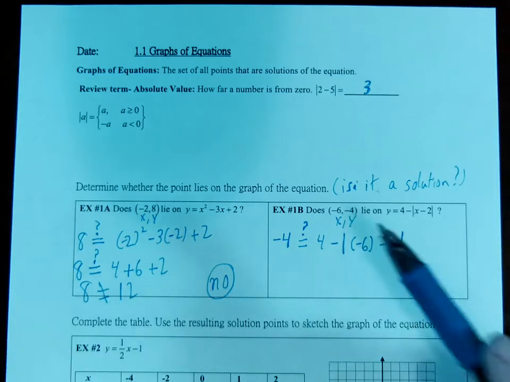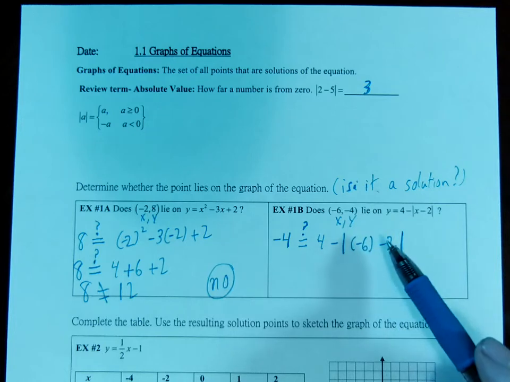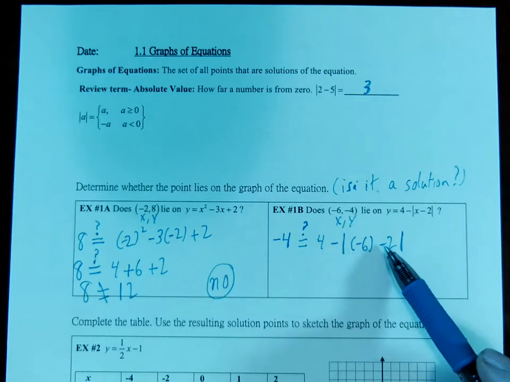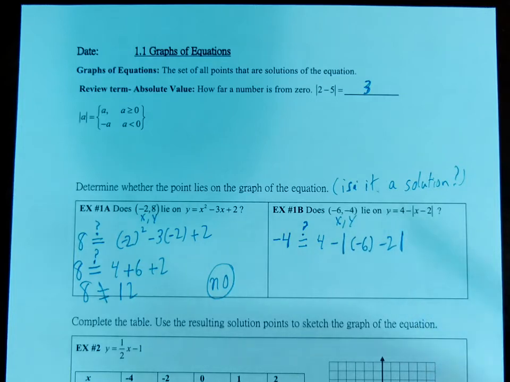In other words, the negative should not be distributed inside of here. Now, in this particular case, it's actually not going to affect our answer, whether we distribute that negative or not. But in many cases, it will affect your answer. So just keep that in mind.